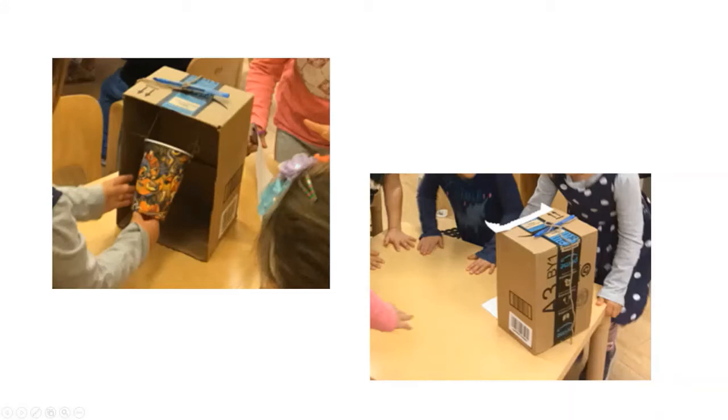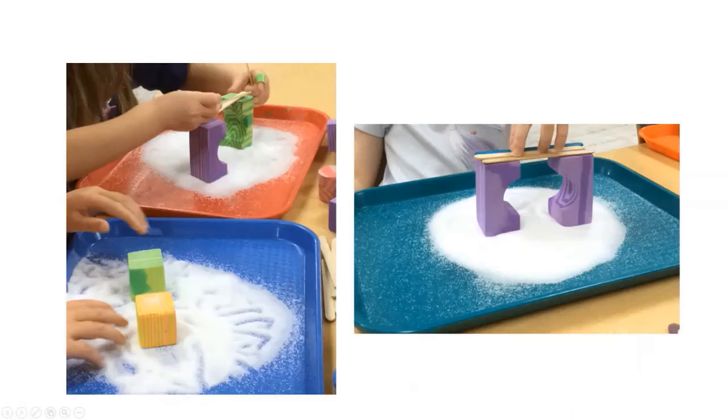After several attempts, we engineered a class seismograph where the different jumps could be recorded as lines, also introducing the idea of recording and interpreting data. The students carried this further by building with foam blocks on a salt-filled tray.